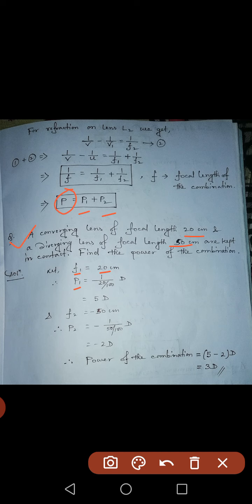But as I already told you, if the focal length is given in centimeter, to get the power in diopter, centimeter should be converted to meter. How shall we do that? We will do it like this: 20 divided by 100. It gives us the focal length in meter. So 100 will move up, and 100 by 20 will be 5 diopter. This is the power of lens 1. That is why we have given a positive sign here, because it is a converging lens.